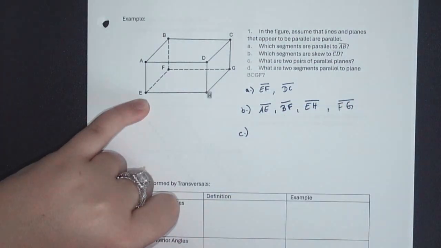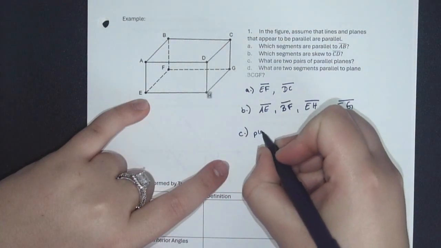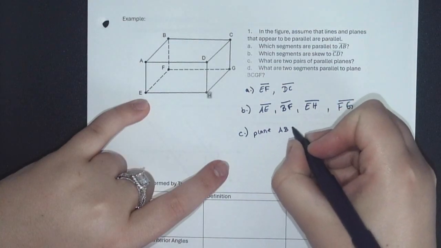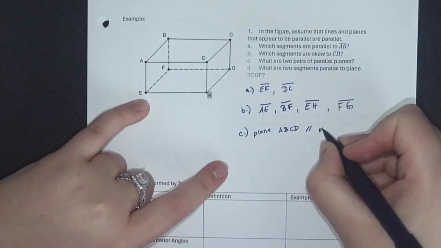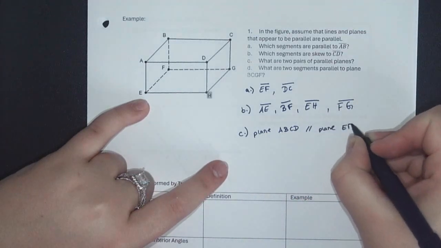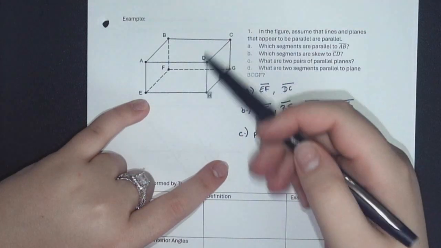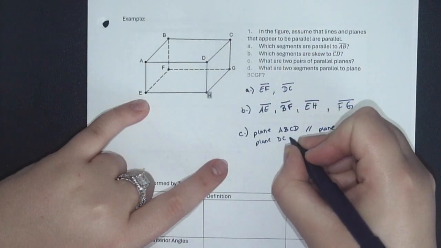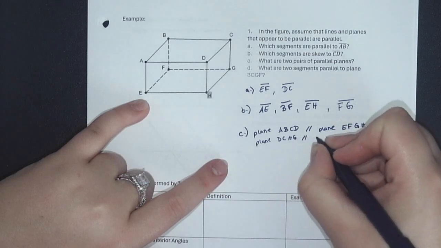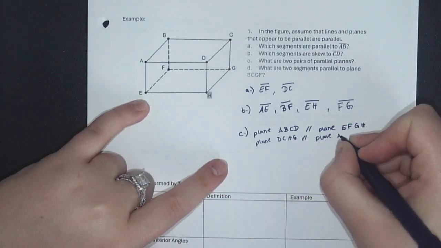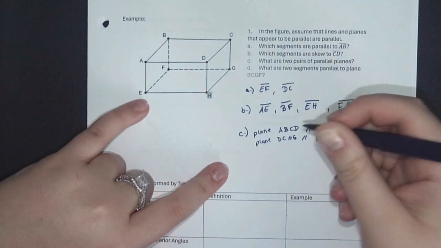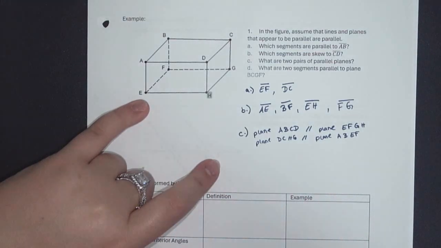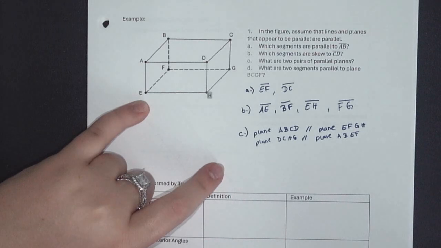Alright, part C. What are two pairs of parallel planes? Plane ABCD is parallel to plane EFGH, right? The top and the bottom of the box are parallel. Same thing with plane DCHG is parallel to plane ABEF. The two sides are parallel. There are more pairs than this, but this would be two possible ones.